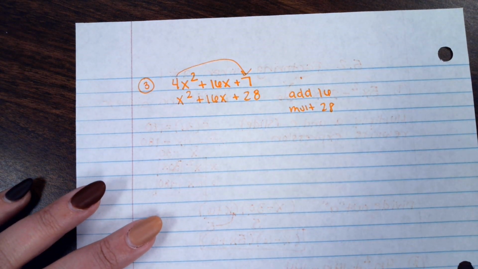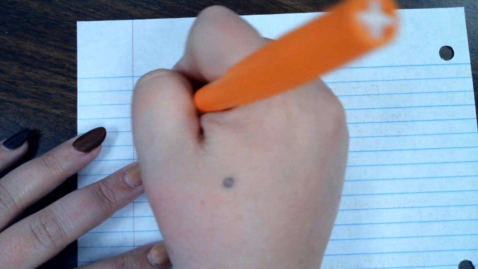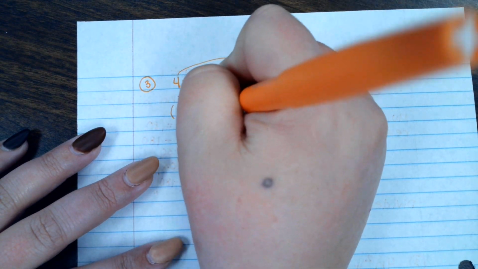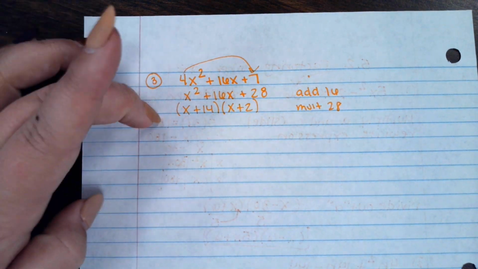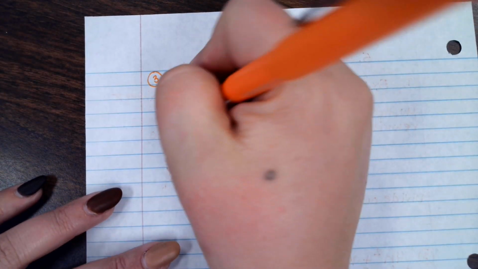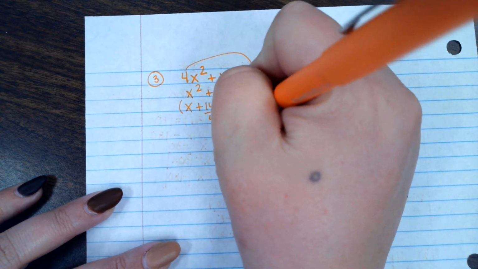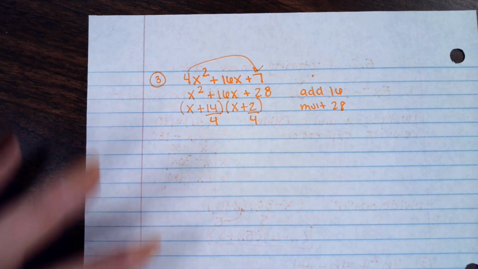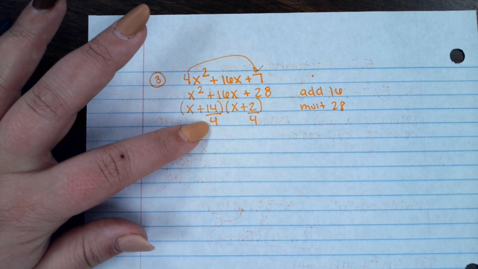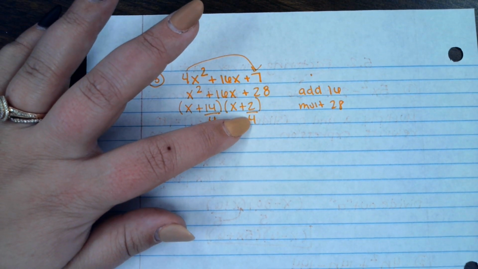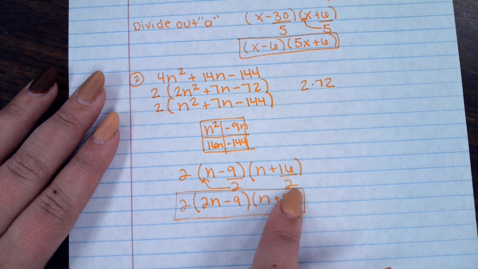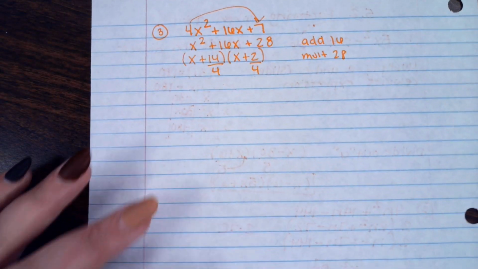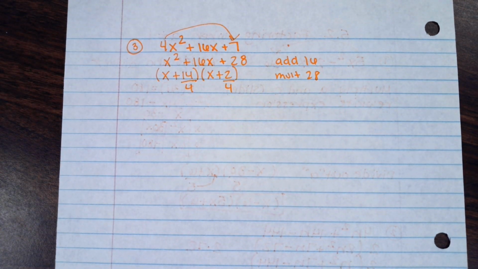Well, 14 and 2 jump out to me. So we've got x plus 14, x plus 2. So slide, factor, now we need to divide. So we divide both of these by 4. We can't divide 14 by 4, and we can't divide 2 by 4. So unlike in the first example, where we could divide one of our factors by our a value, here we can't divide either one. So this is what we're going to do.